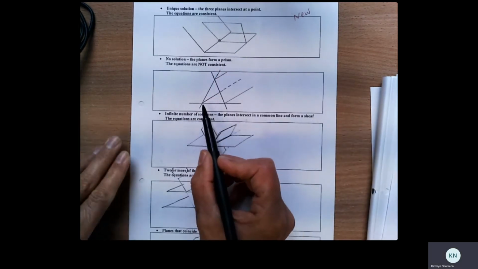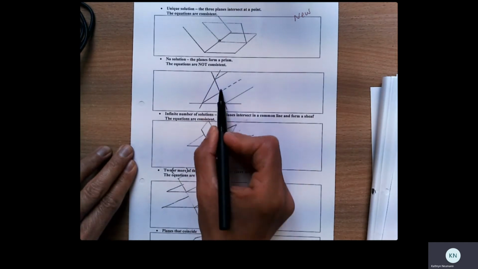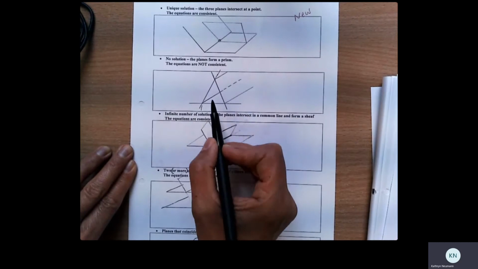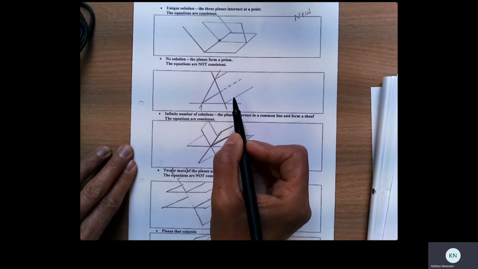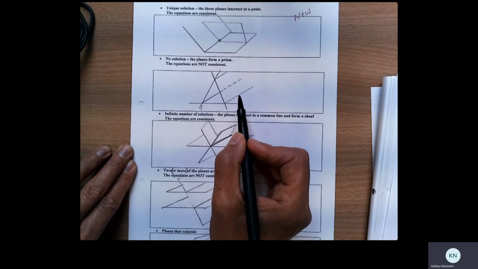You could have this situation, which is called a prism. So we've got one plane along the bottom, we've got a sloping plane and another sloping plane. Now these, there's no point that's common to all 3 planes. They are not consistent because there are no solutions to that.